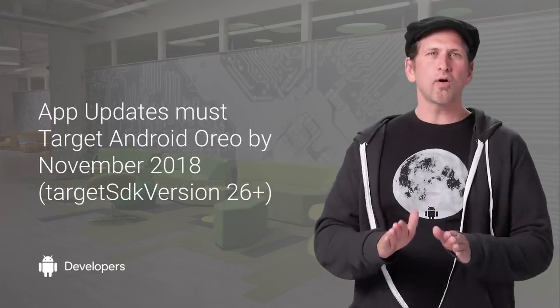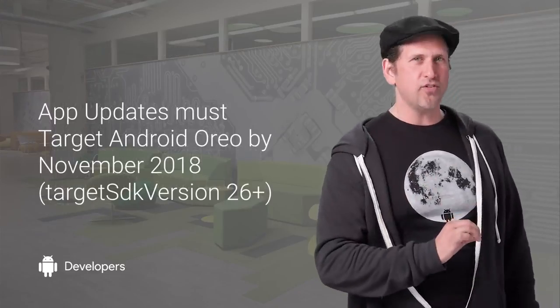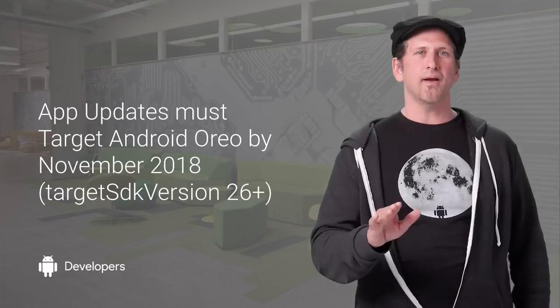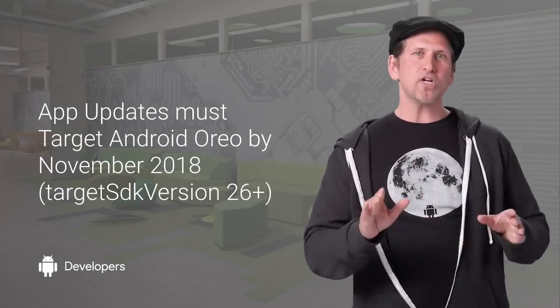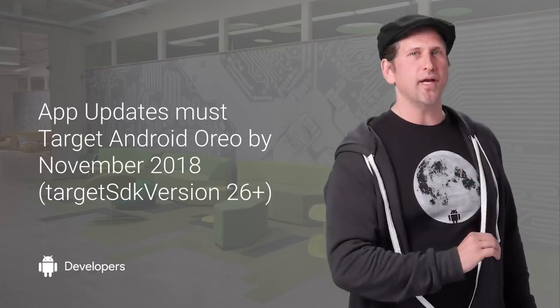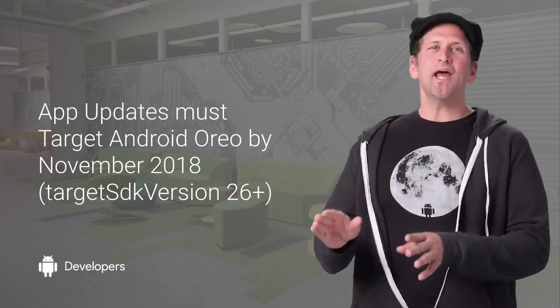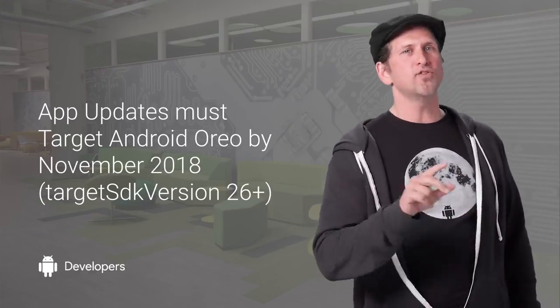Android P is part of our longer-term initiative to modernize the foundations of the platform and the apps that run on it. We announced recently that Google Play will require all app updates to at least target Android Oreo by November 2018, and require apps with an NDK library to provide 64-bit support in 2019.